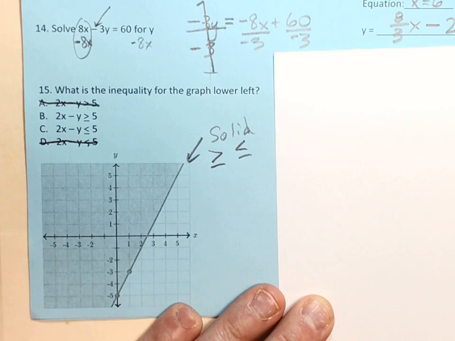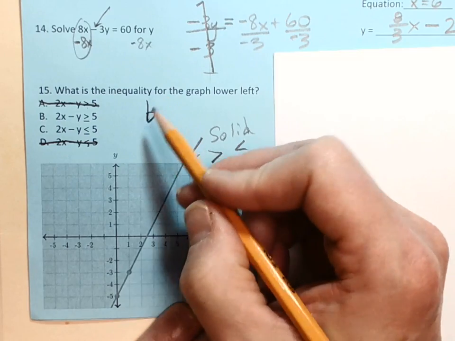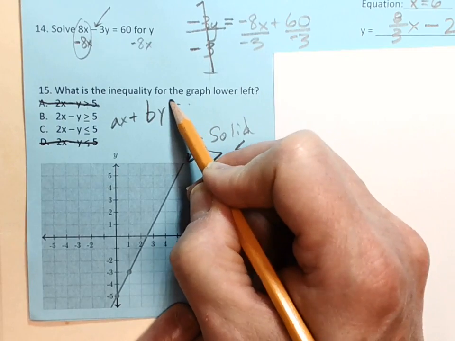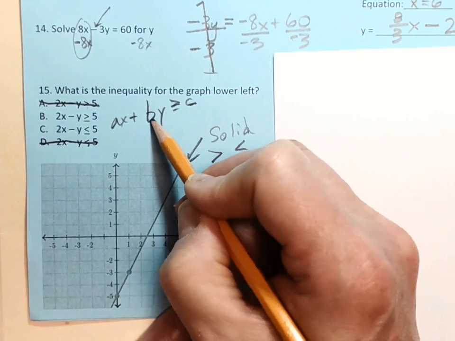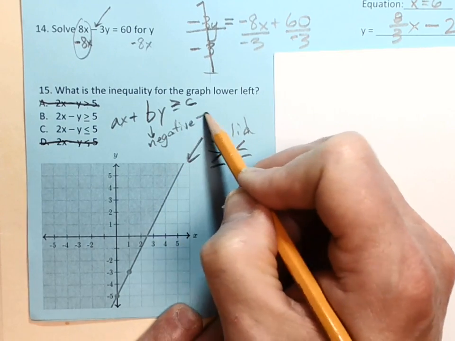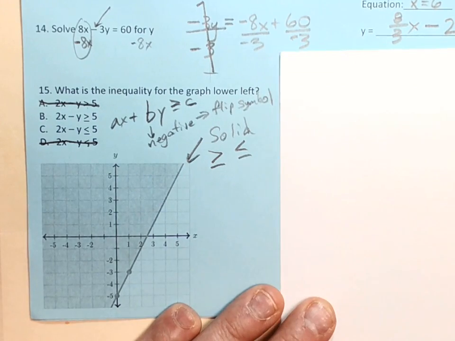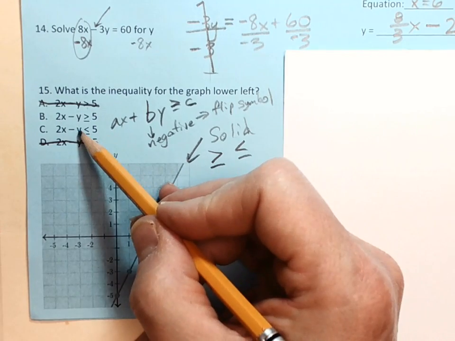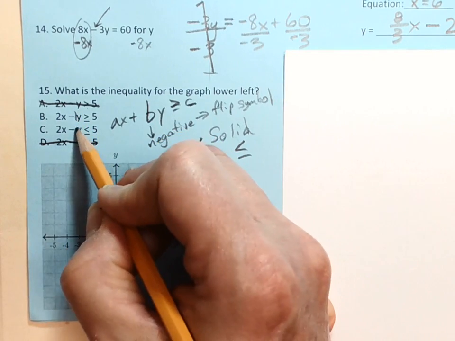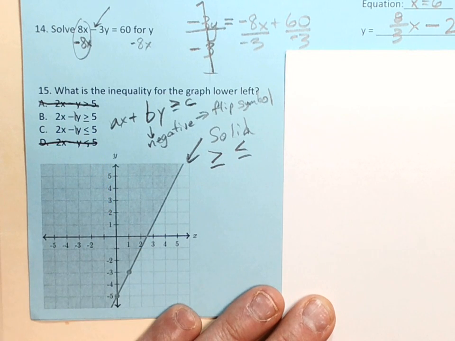Okay. Now, I look in front of the y. Remember, in Ax plus By greater than or equal to C, if B is negative, we're going to flip the symbol. Well, what's the number in front of y? Now this one is a -1. This one, they're both negative. So these are going to flip when I solve for y.